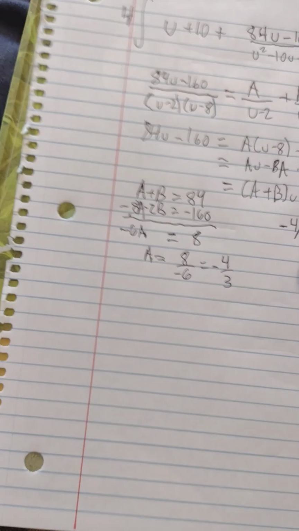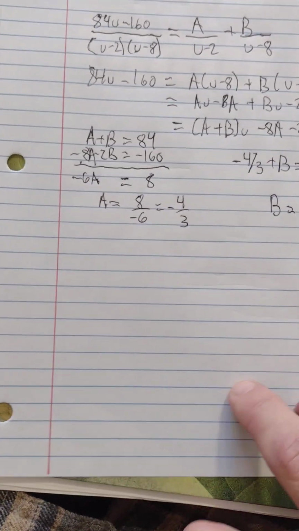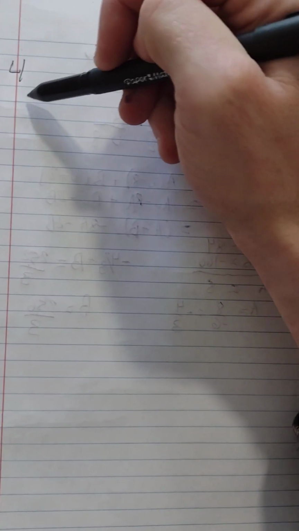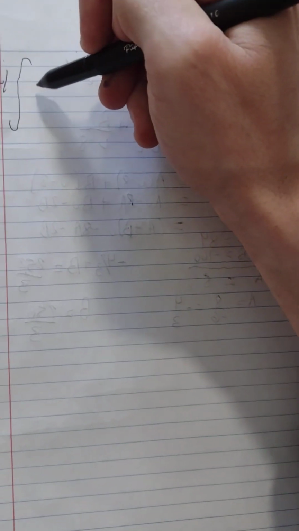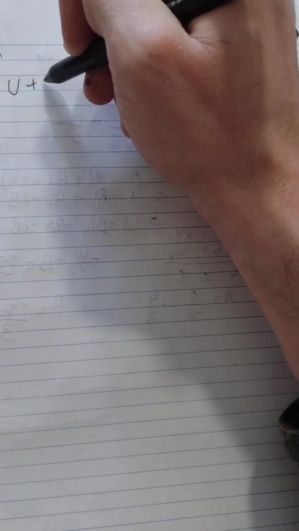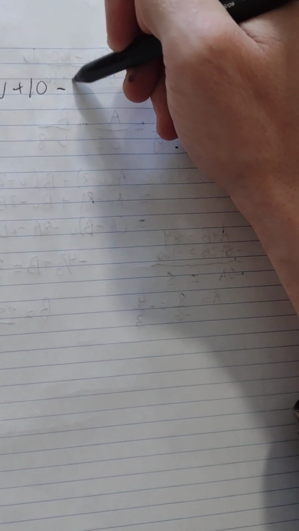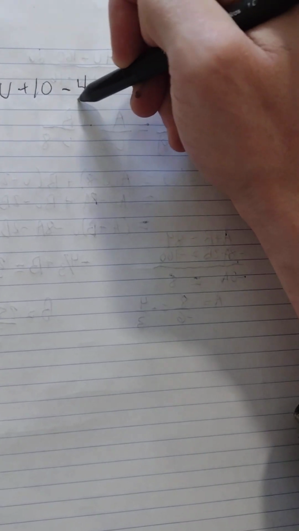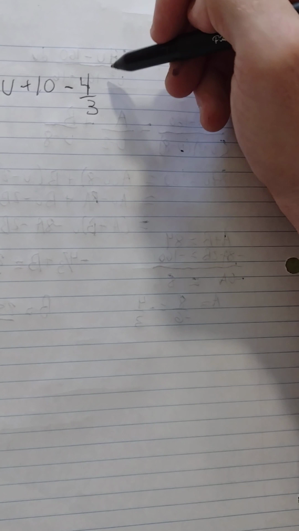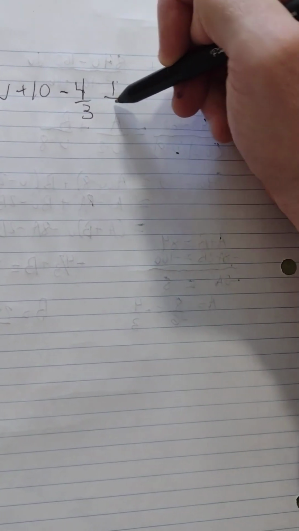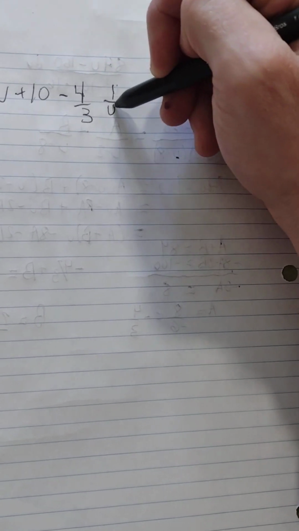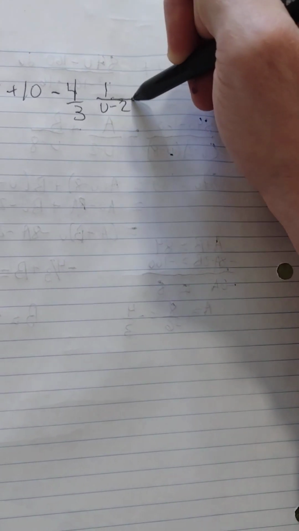And it's going to be 4 outside of u plus 10 minus 4/3 times 1 over u minus 2.